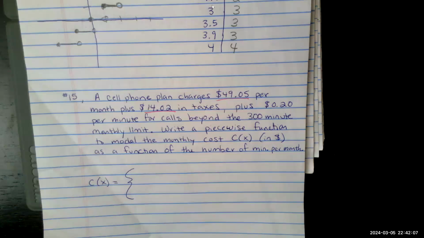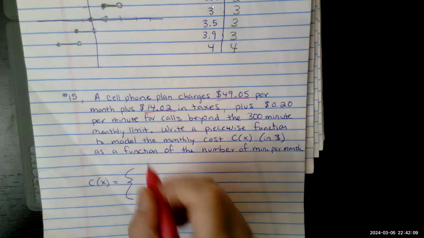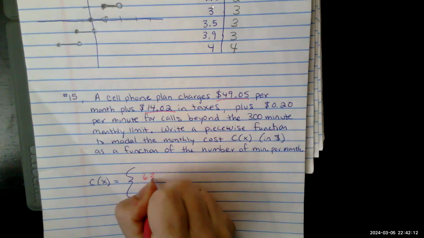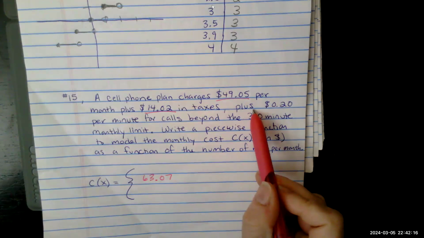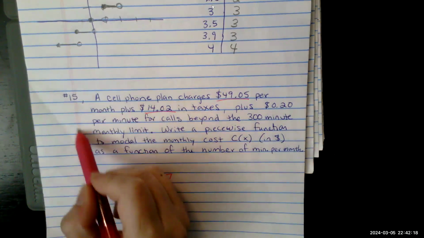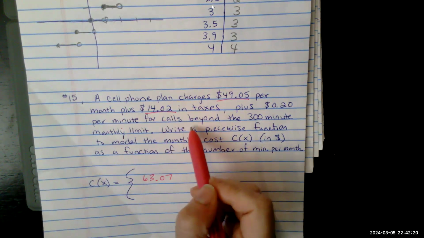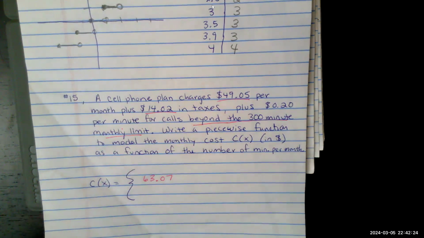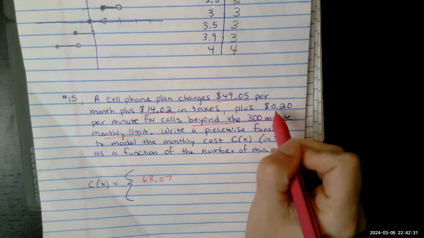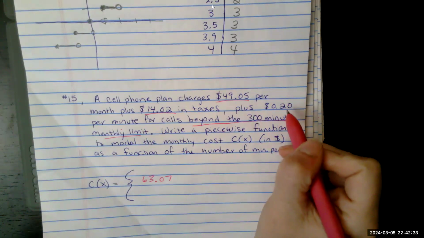49.05 plus 14.02. Okay, so every month we owe this no matter what, plus 20 cents per minute for calls beyond the 300-minute limit. So only if we make more than 300 minutes worth of calls do we have to do this 0.02 thing, which basically means 20 cents, right?